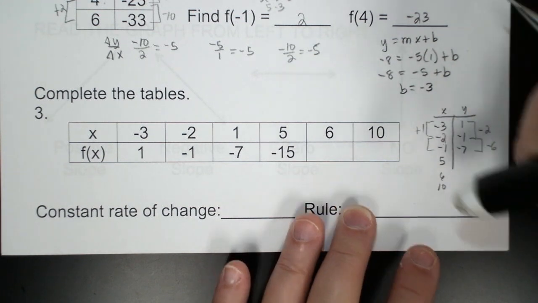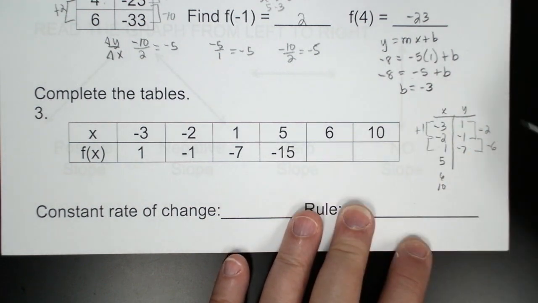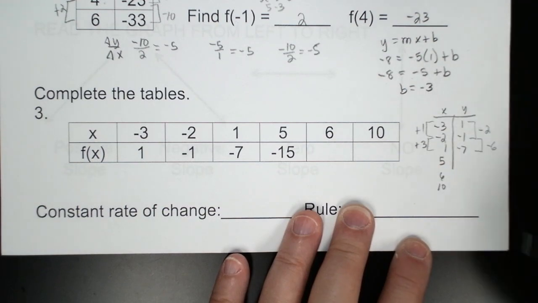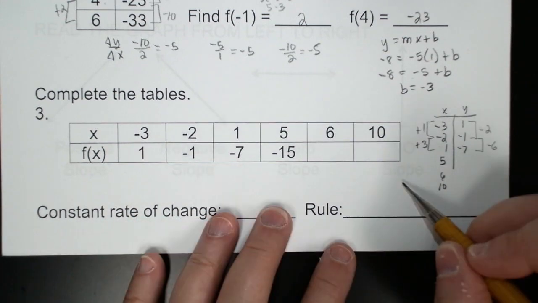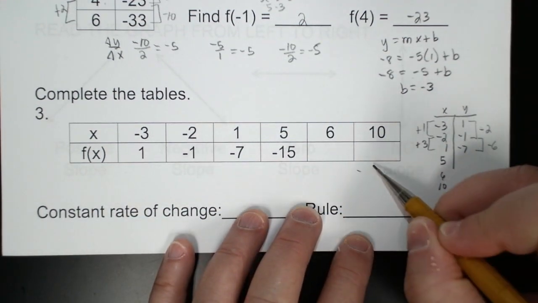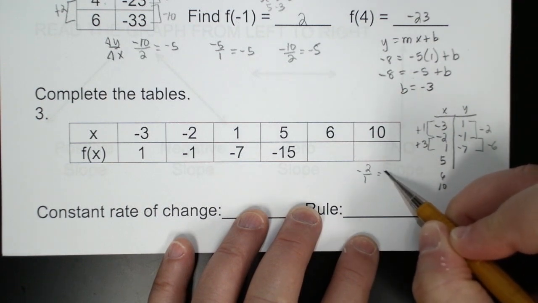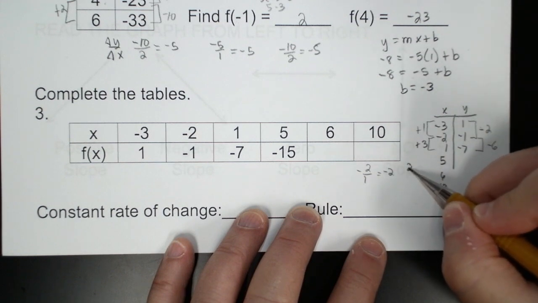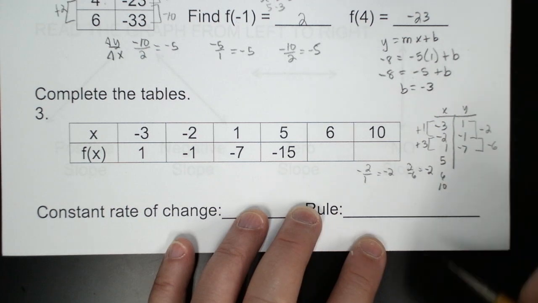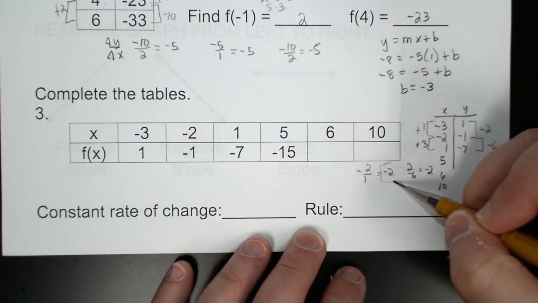Sorry, I copied the table wrong. That should be a 1. From here to here is plus 3. So therefore I have negative 2 over 1 for my change of slope, which is negative 2. And I have 3 over negative 6, which is negative 2. So that's my slope. That's my m.